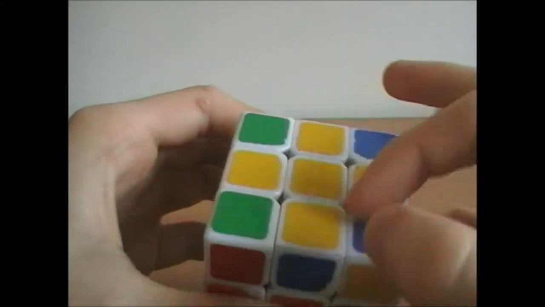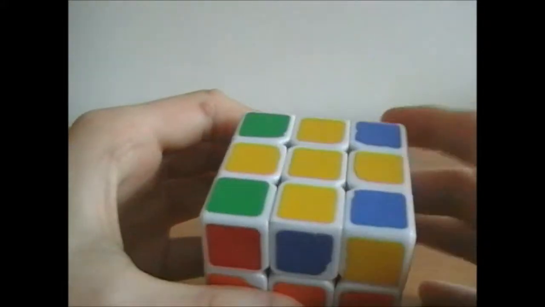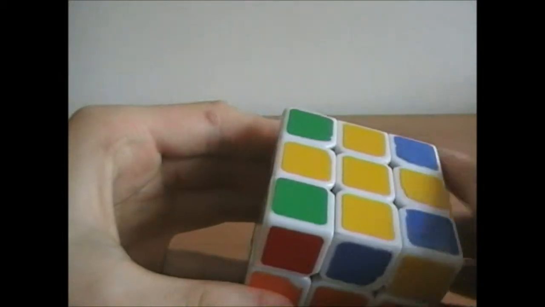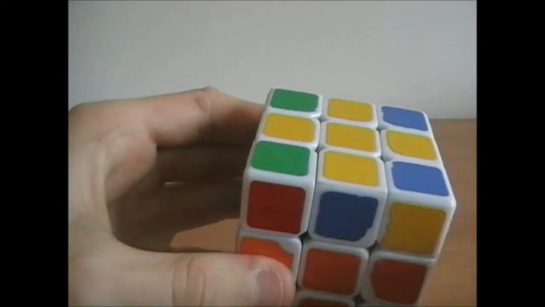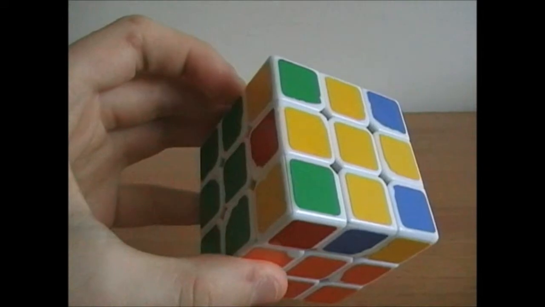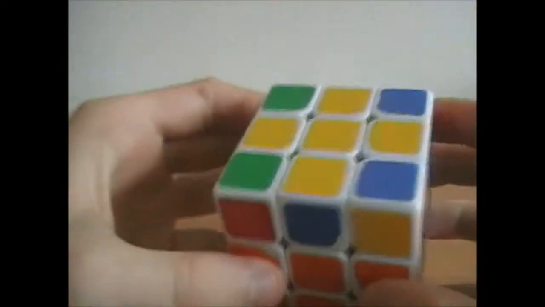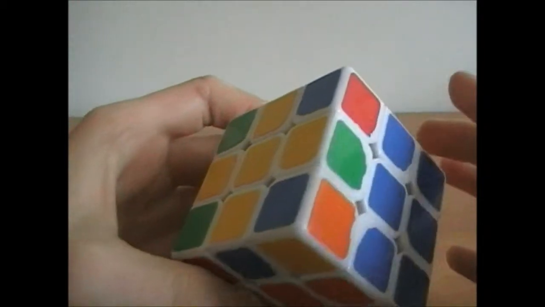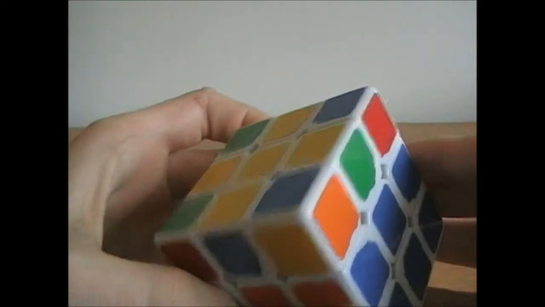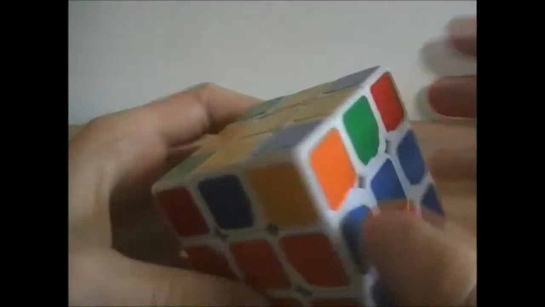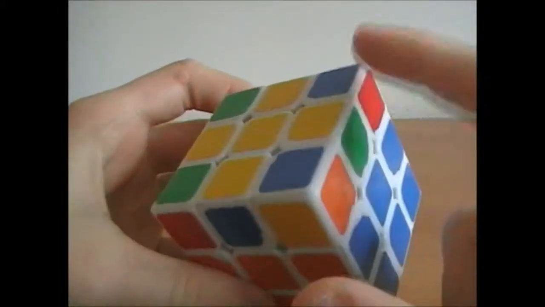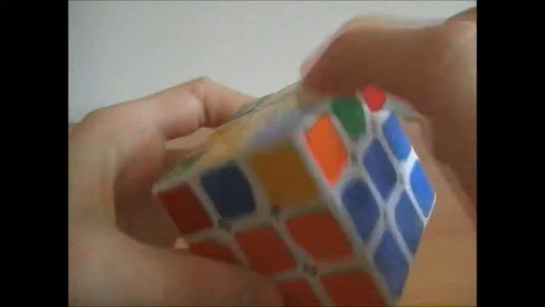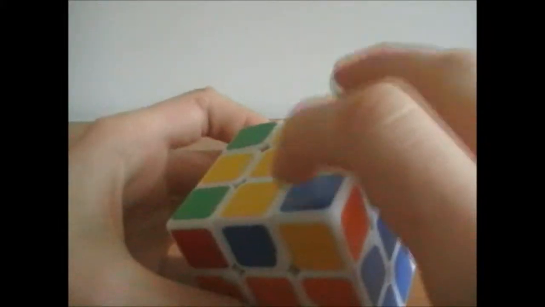Okay, so for this case we have no orientated corners at all. Now this case is very similar to the previous case, because as you can see there are two adjacent pairs right here. However, on the other side we don't have an adjacent pair, but we have what's called an opposite pair. Basically, there are two corners adjacent to each other, and they share one color. Really, don't worry about the top colors here.